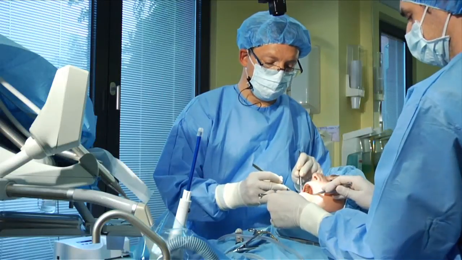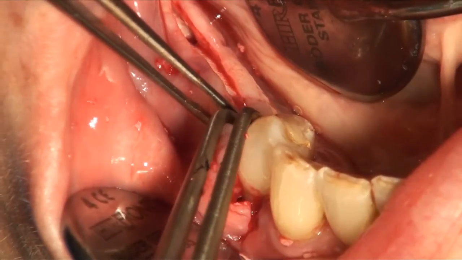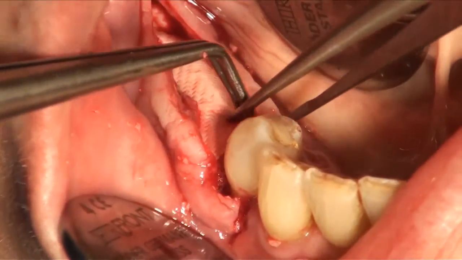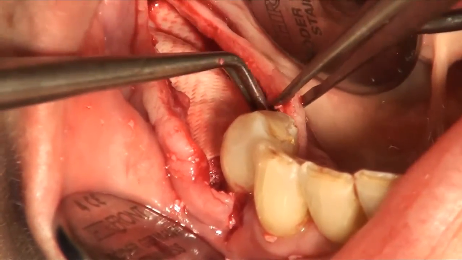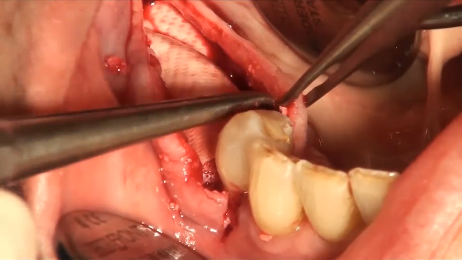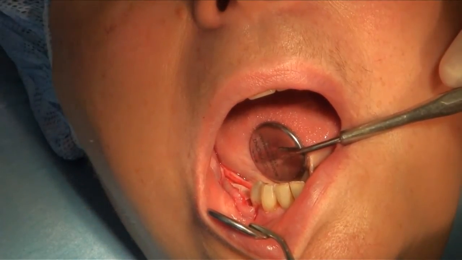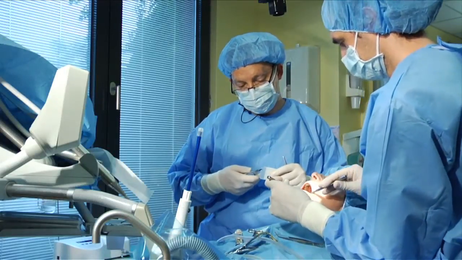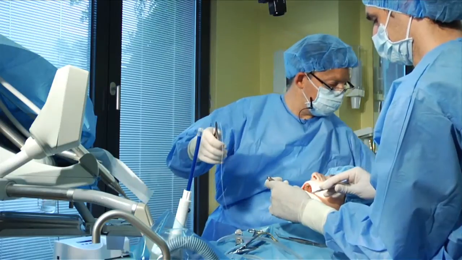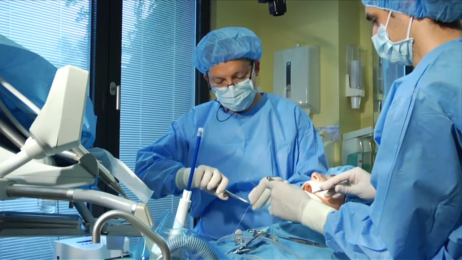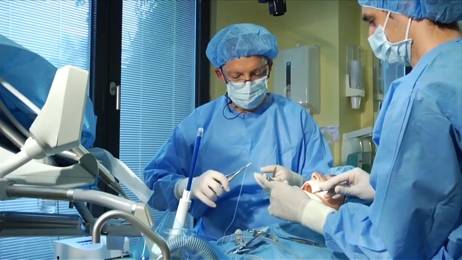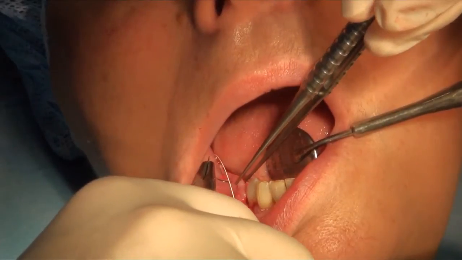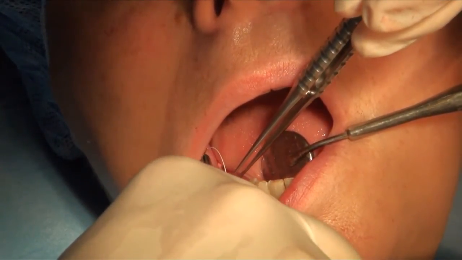So now we see soft tissue closure is completely achieved without any tension on the soft tissues. I have to take care of the membrane here. And we suture now, first of all, with Gore-Tex sutures as horizontal mattress suture, and then additionally combined with single stitches.